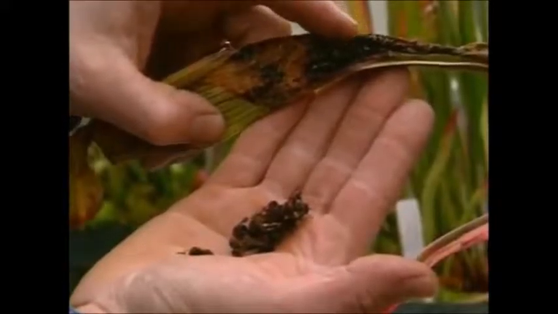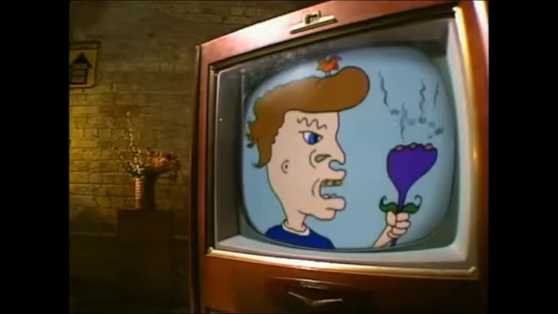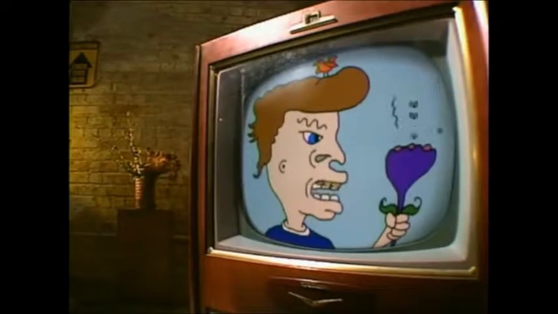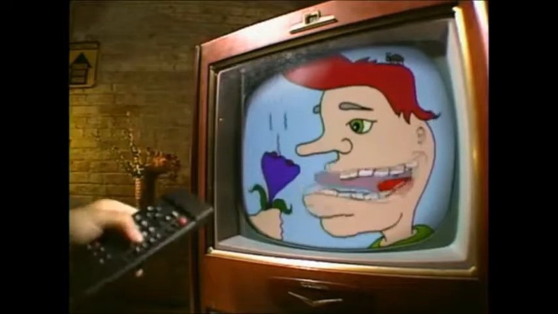Plant, take out all the dead bugs. Here we go. A beetle flower is a plant that smells bad. Beetles like bad smells. Here, take a whiff. Cool. Smells like rotten meat.